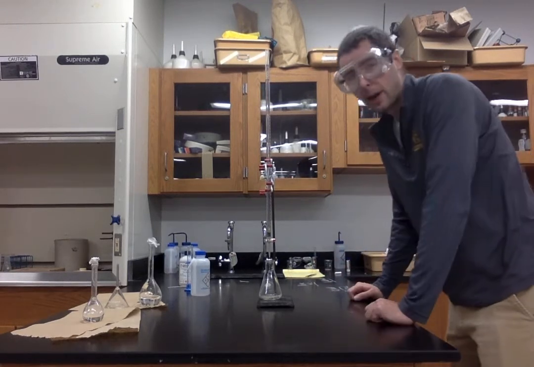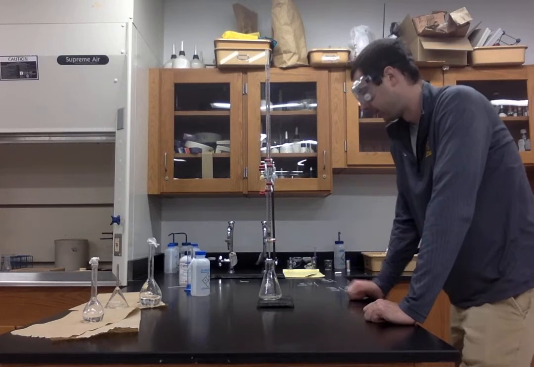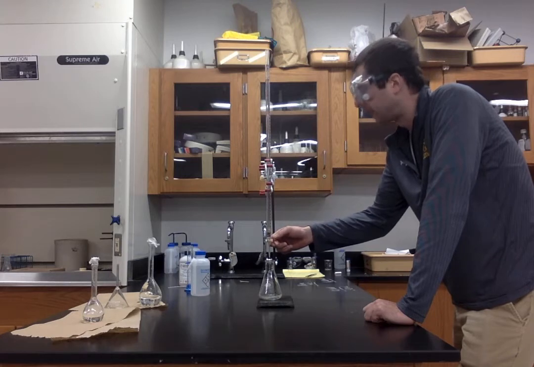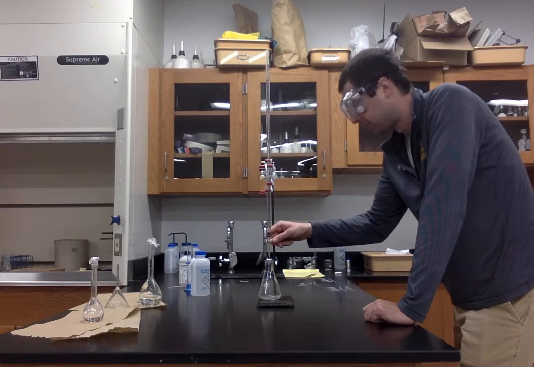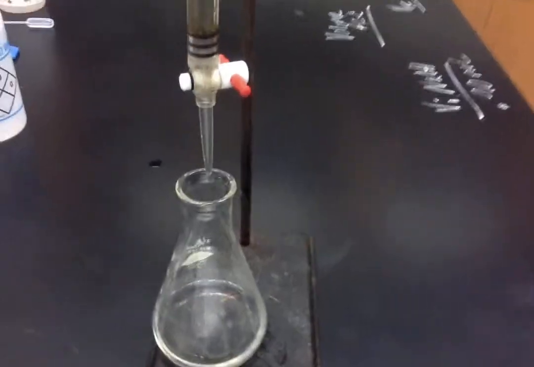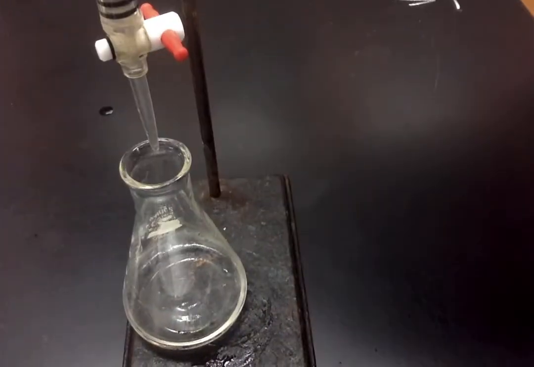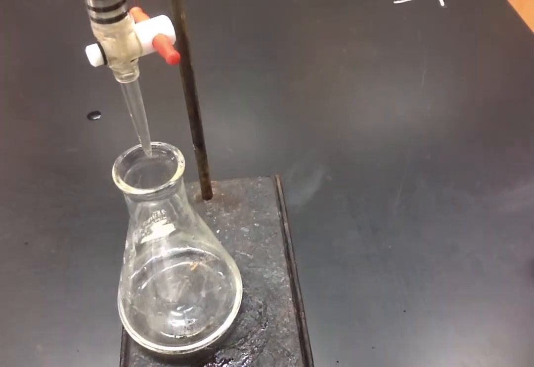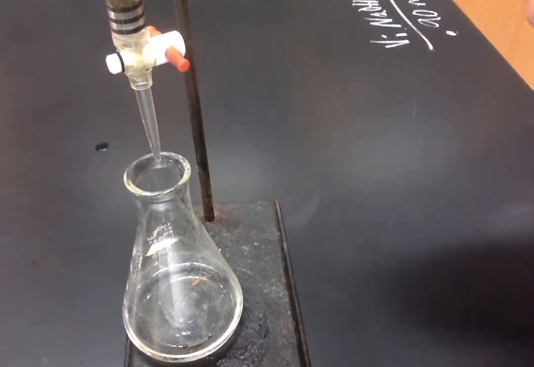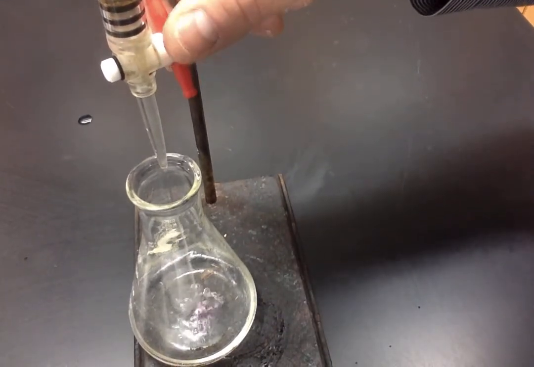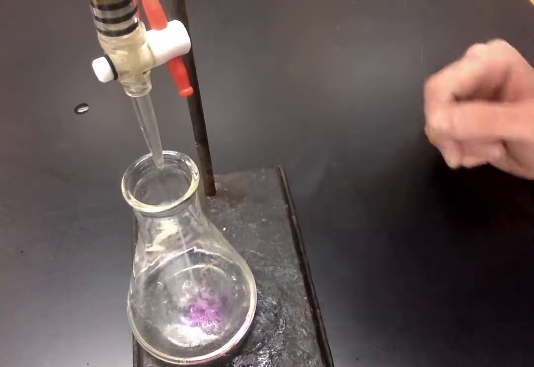Let's start dropping the base and get this experiment underway. So I'm going to add about 10 milliliters of NaOH to start here. Now, if you notice, probably too far away, let me bring you a little bit closer, the second I start adding base, you will see a little pink forming right where the base hits the solution, because at that instant that portion of the solution is basic, and the indicator is telling you that. See if you can see it. You can kind of see that pink forming.